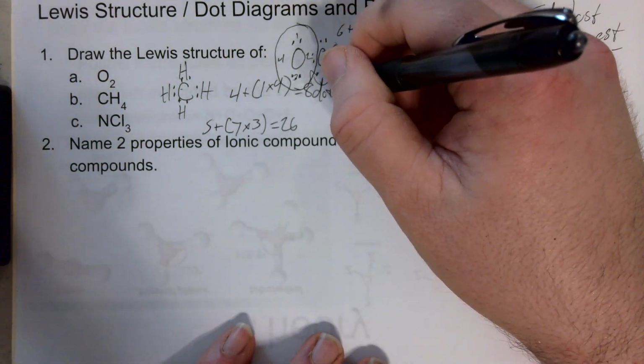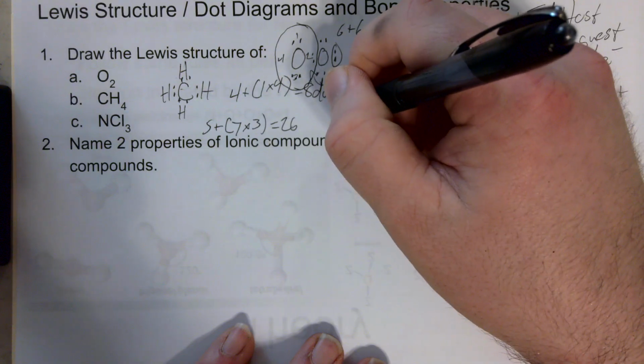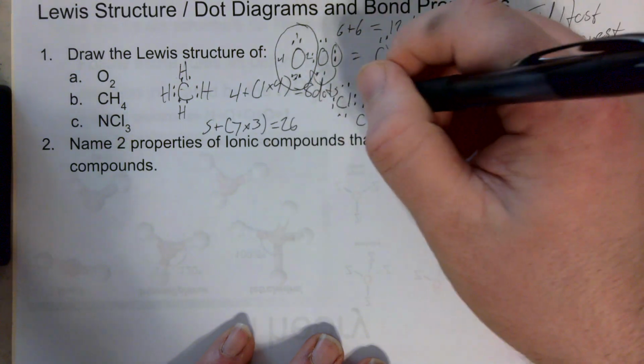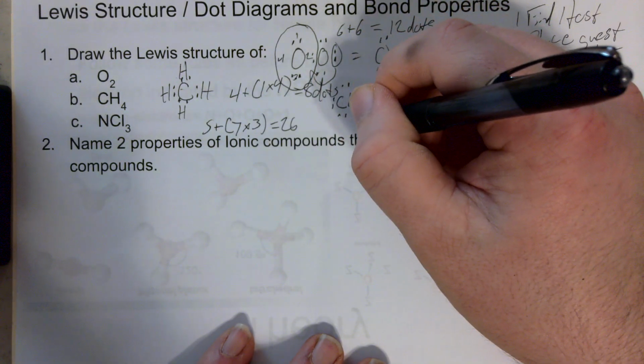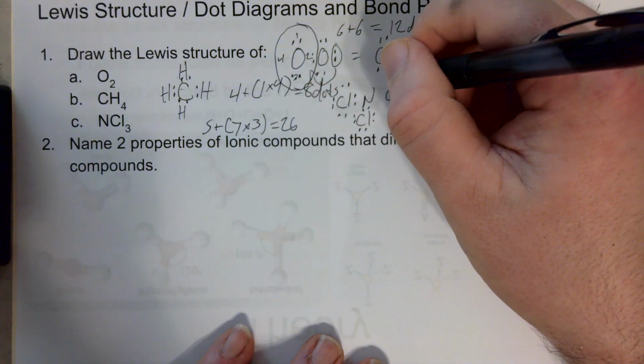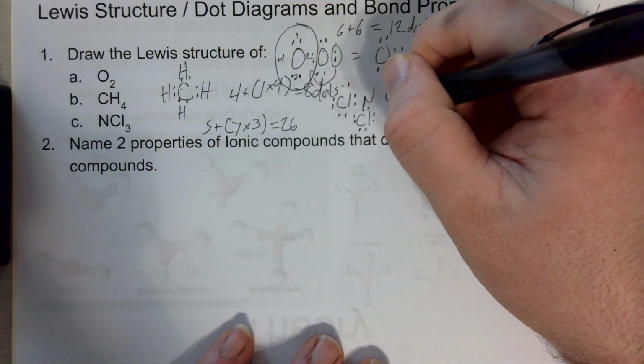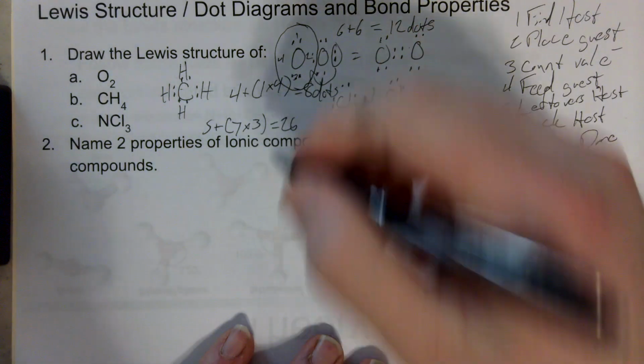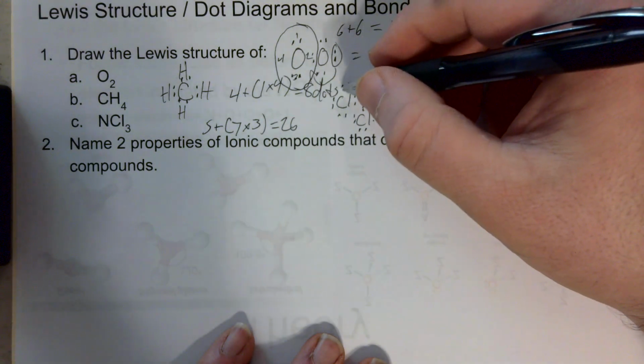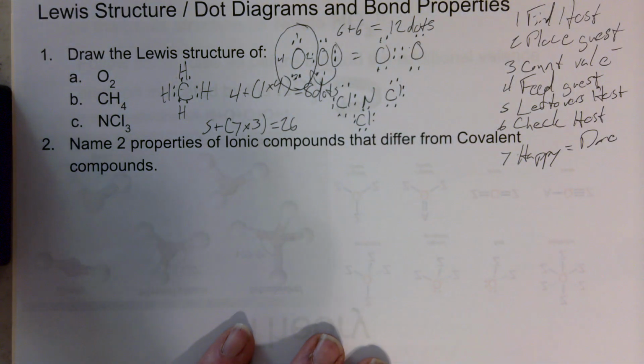So obviously chlorine wants 8 valence electrons around each one of them. So that's what we're going to do. Alright, so I have 26 dots. So far I've used 8, 16, 24 dots.